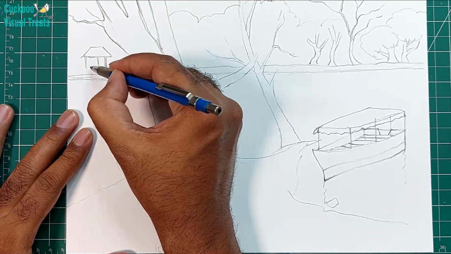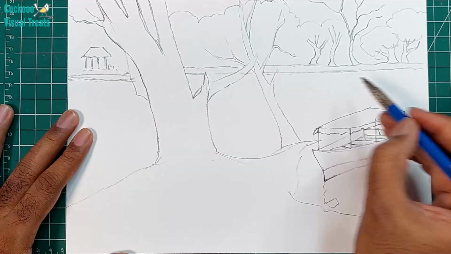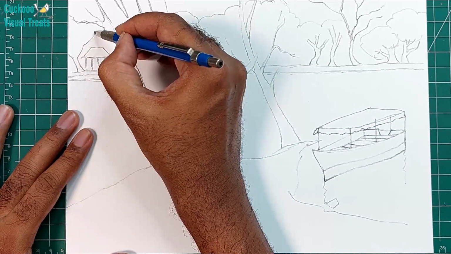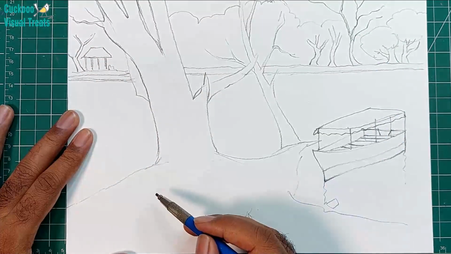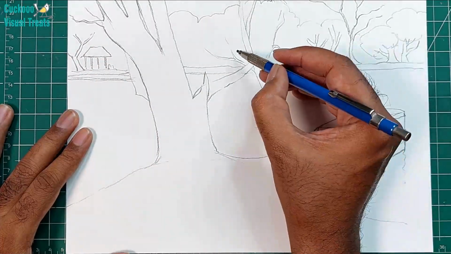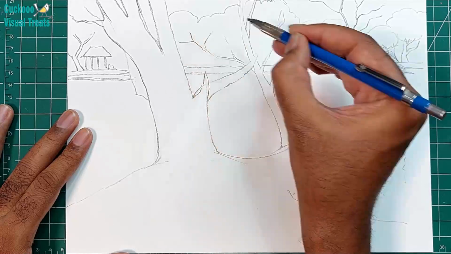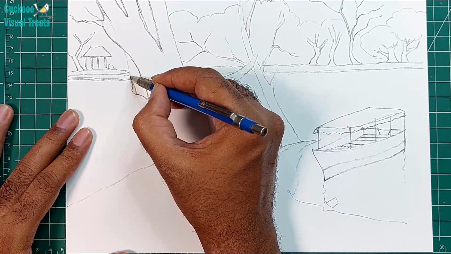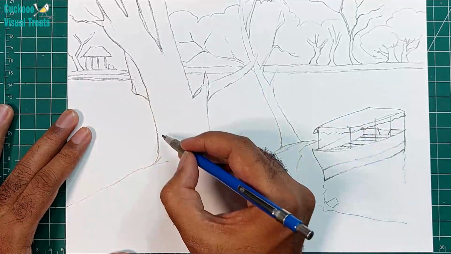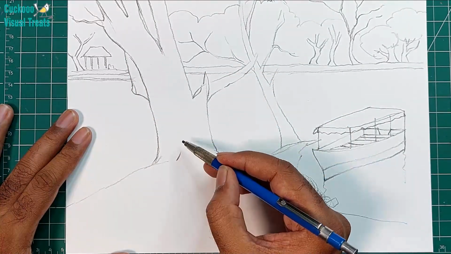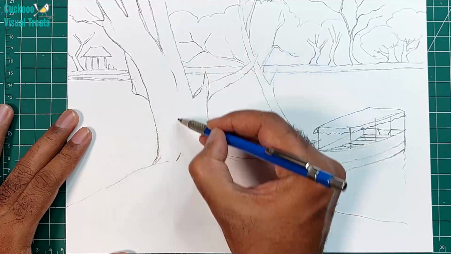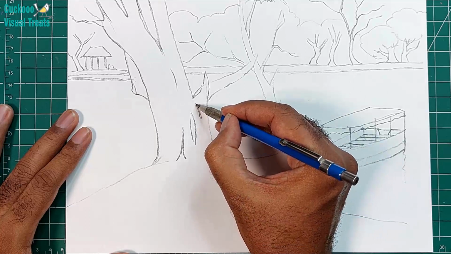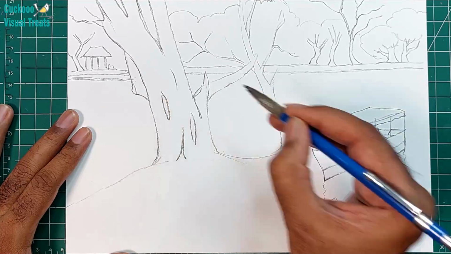Making a small hut, where all the visitors wait. The boats come and take the visitors from there to cross the river. The tree trunks are interesting.